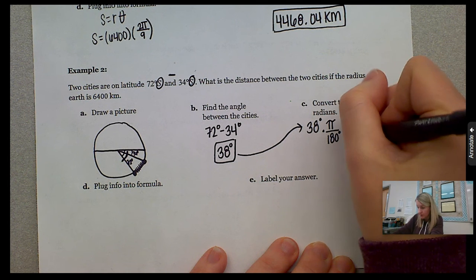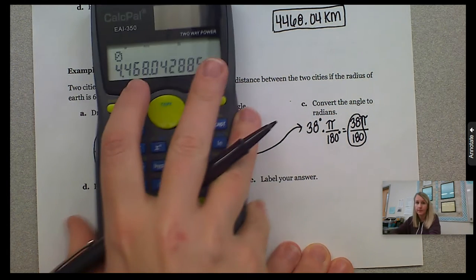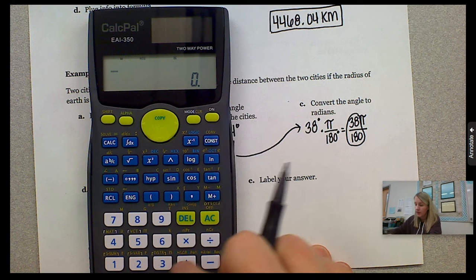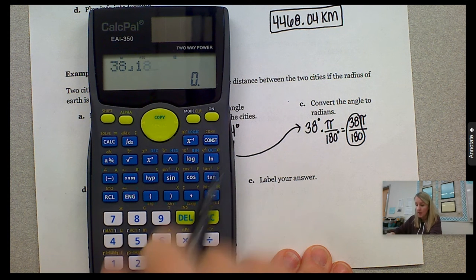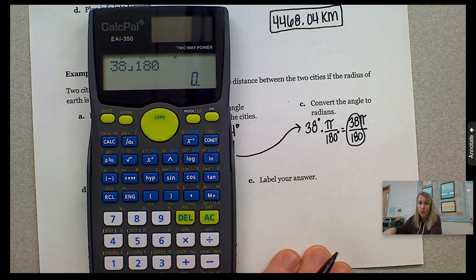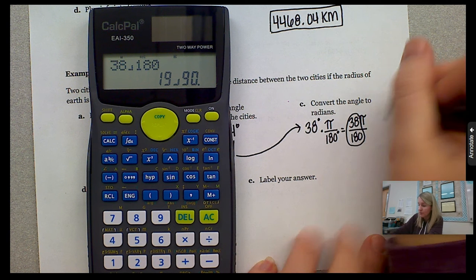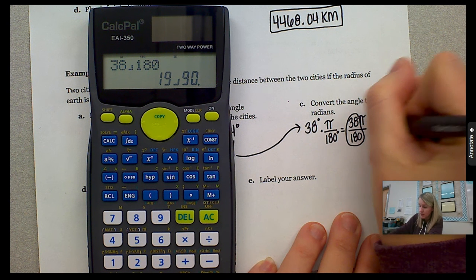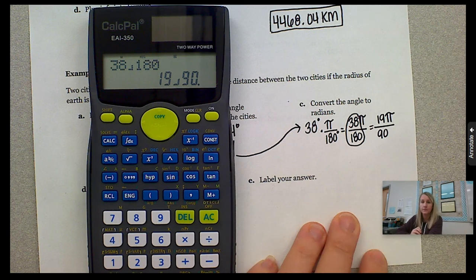And then just remember, I'm reducing that. I'll grab my calculator. 38, I hit my fraction button, 180, and it will reduce it for me. Or you can use an online calculator, or a different calculator, but just know how to use something. That gives me 19 over 90. So I'm going to rewrite that as 19 over 90, and then don't forget that pi symbol we put back in.